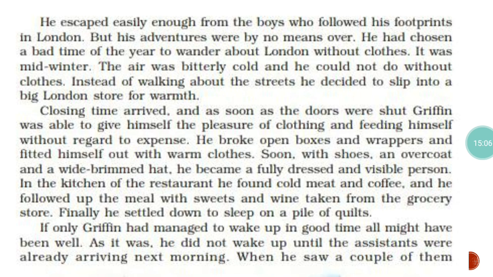I gave you the meaning of quilts. What's the meaning of quilts, children? I told you, quilts means warm covers. So what did he do, children? After wearing the clothes and having food, what did he do? He slept on the pile of quilts. He slept on the pile of warm covers kept nearby and could not wake up on time.